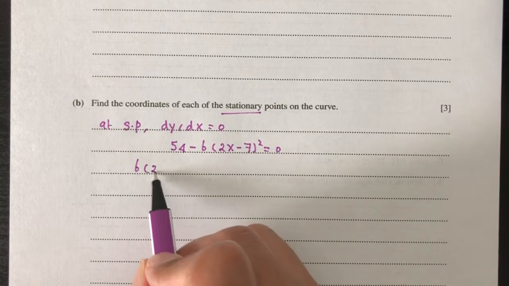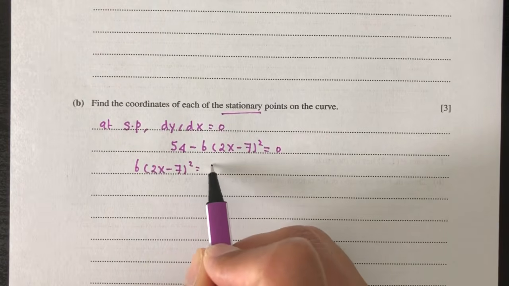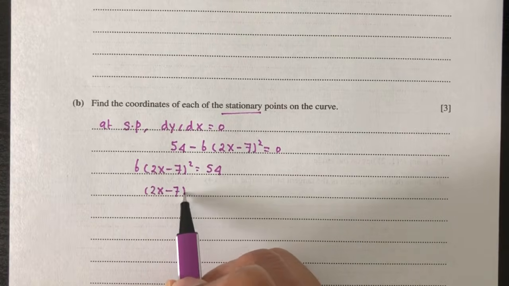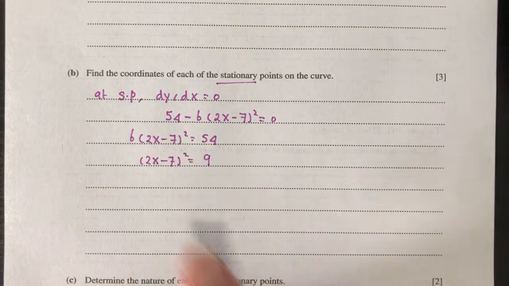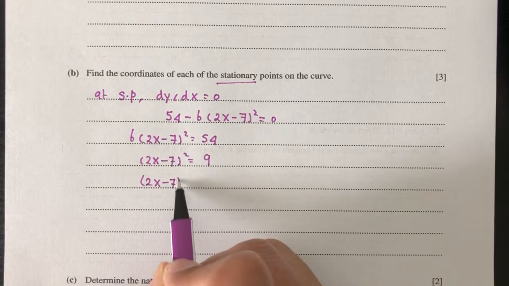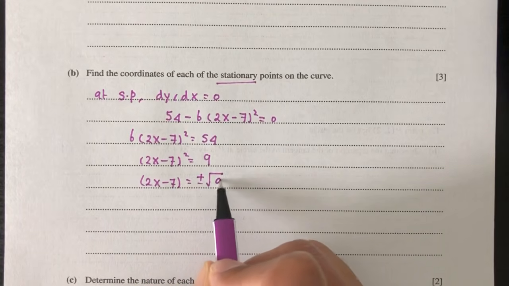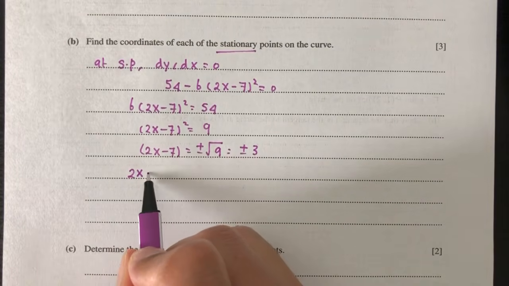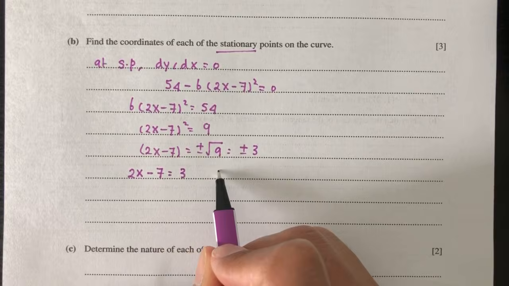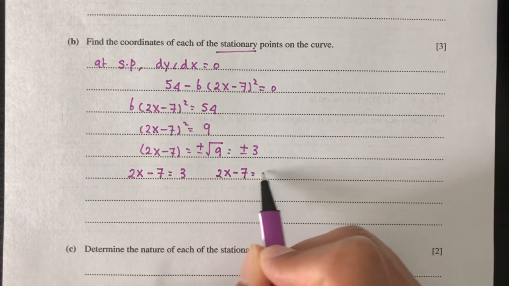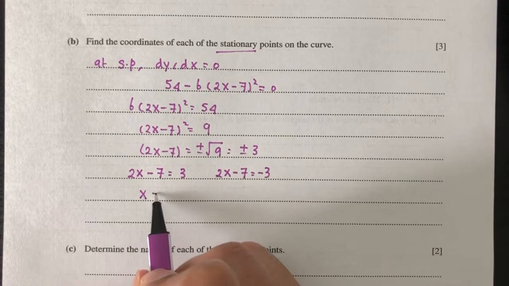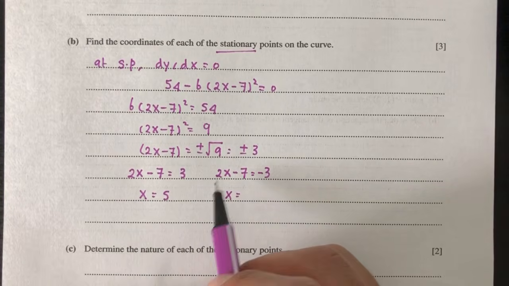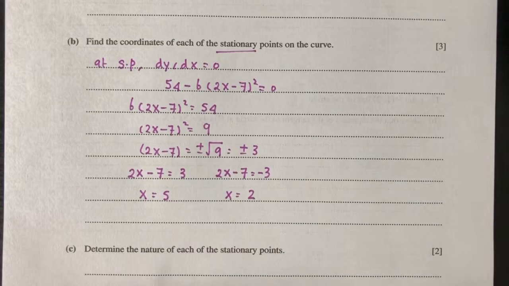We have 6 (2x minus 7) squared equal to 54, which means (2x minus 7) squared will be equal to 9, which means 2x minus 7 is equal to plus or minus root of 9, which is plus or minus 3. So 2x minus 7 will be 3, and 2x minus 7 will be minus 3. So x here will be 5, and x here will be, let's do the math, plus 7, 4, that will be 2.